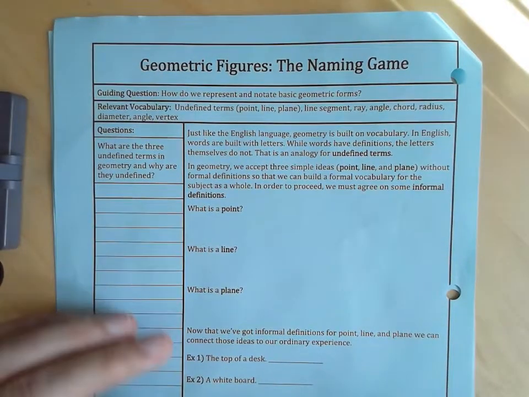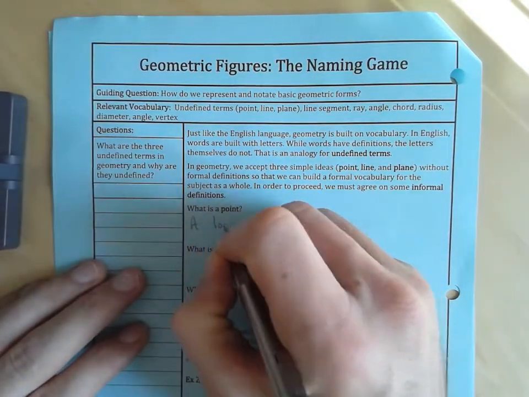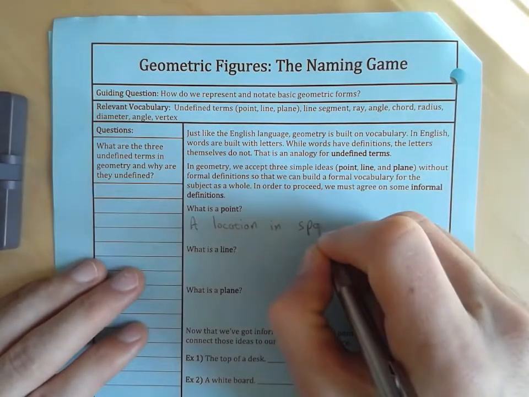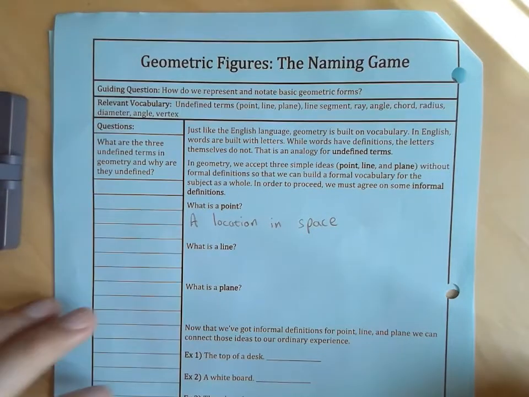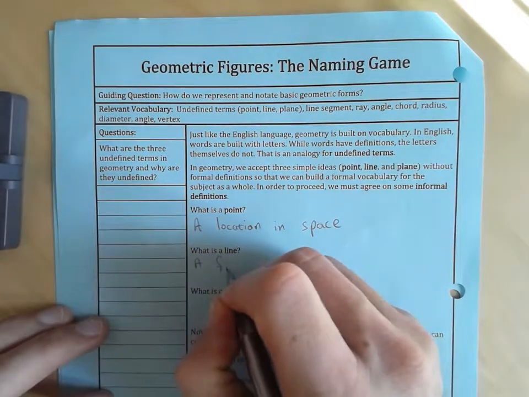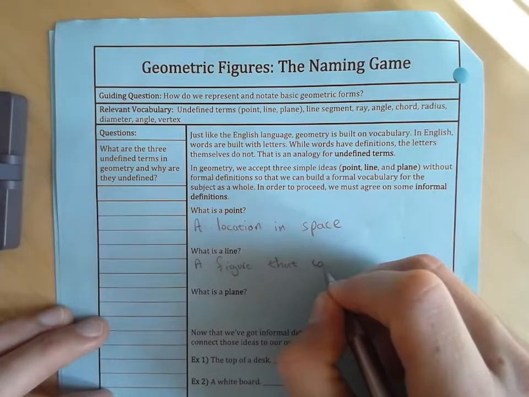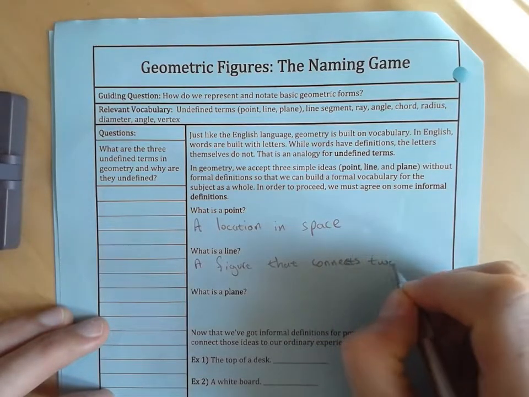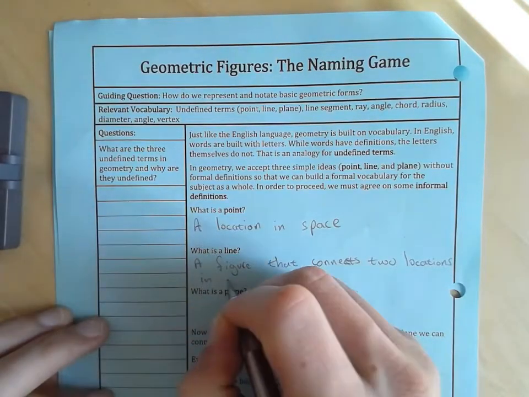What is a point? A point is a location in space. It does not have a formal definition, but generally that's what a point is understood to be. A line is a figure that connects two locations in space, and it goes on indefinitely.